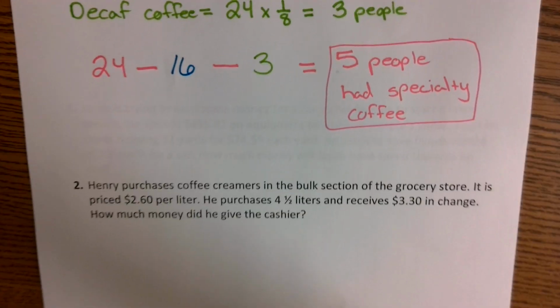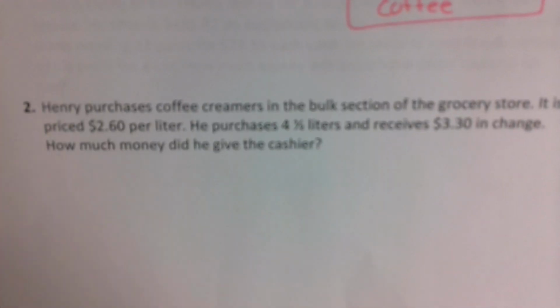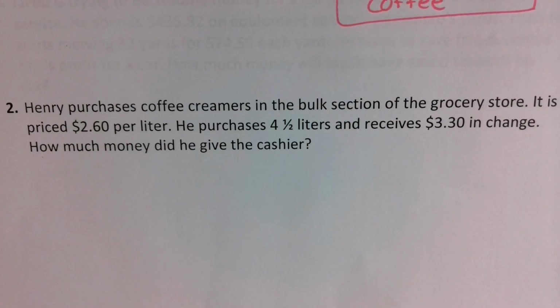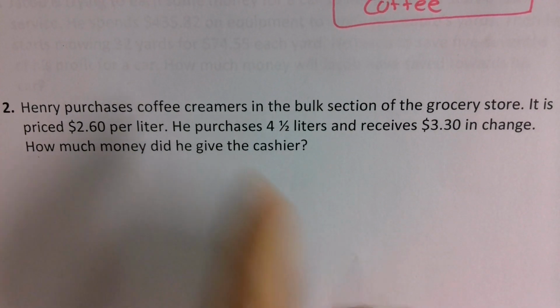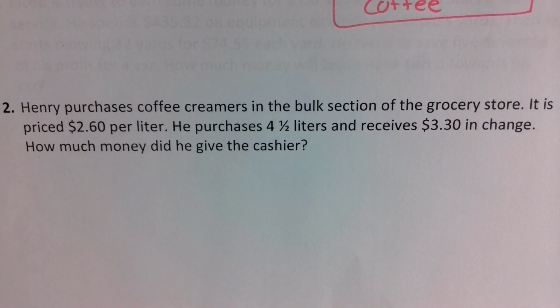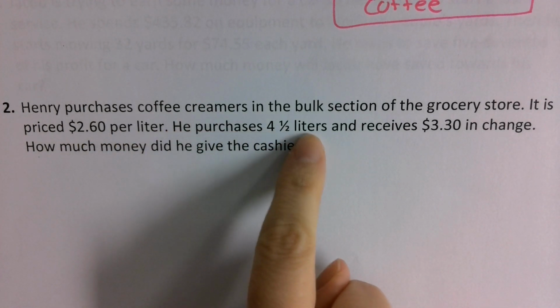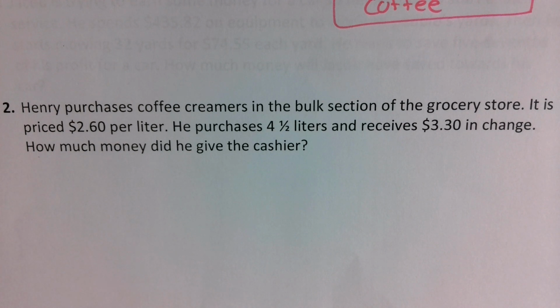So let's first focus on what we need to do. Before we can figure out how much money we gave them, we've got to figure out how much money it cost us. How are we going to figure out how much the coffee cost us? If it says it's $2.60 per liter and he purchases 4.5 liters, how do I figure out how much he's spending on that coffee creamer? What operation do you think we need to do?